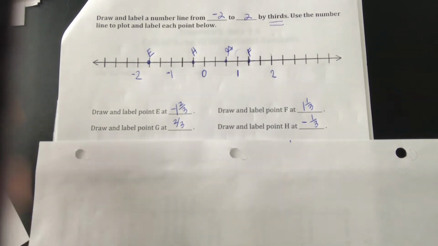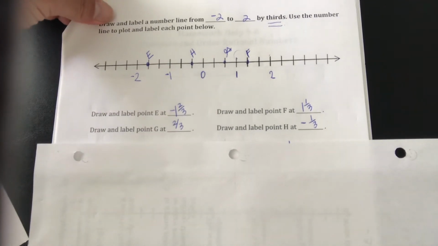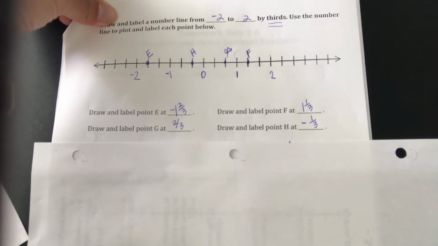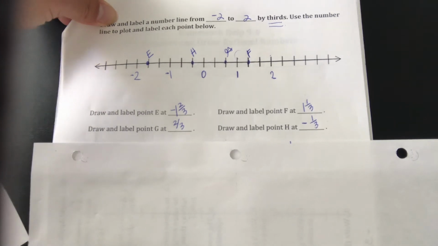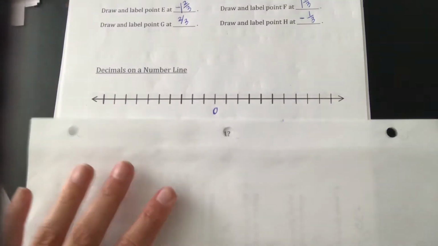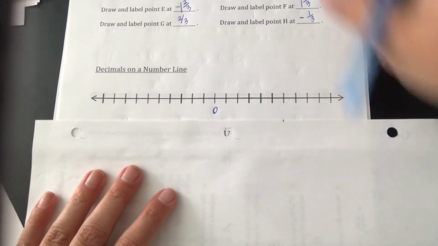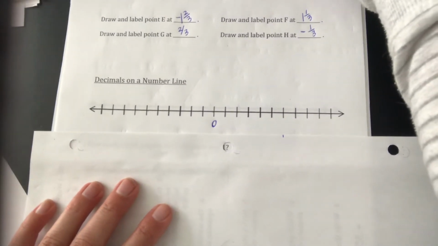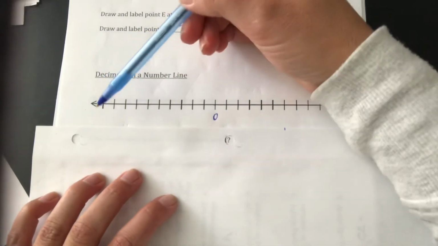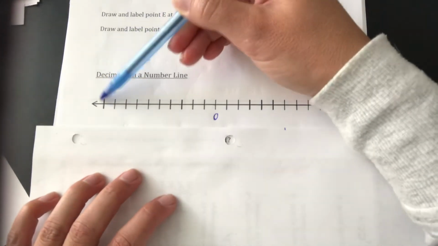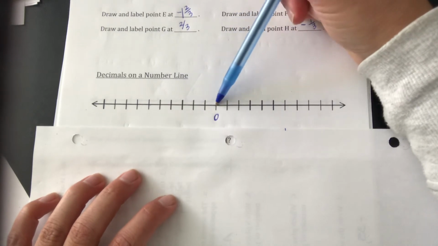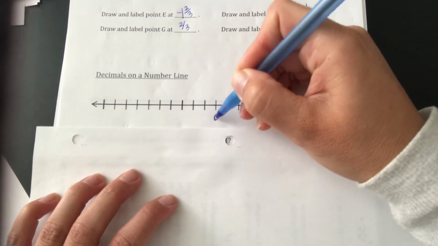Now here's the last one. You're going to be doing another number line, but instead of fourths like we did before, or thirds like we did this time, let's go ahead and go by tenths. So I want you to count over 11 spaces. 1, 2, 3, 4, 5, 6, 7, 8, 9, 10, 11, and go ahead and put your 0 there.